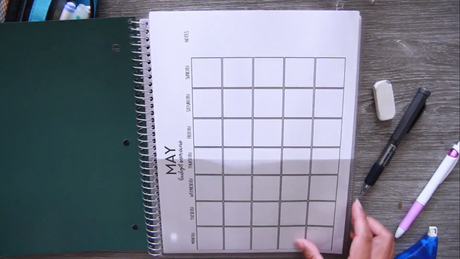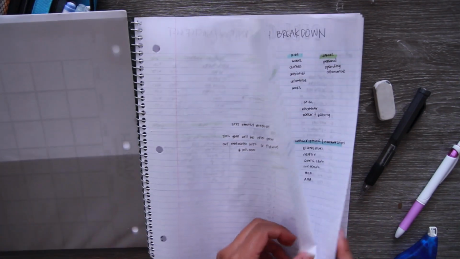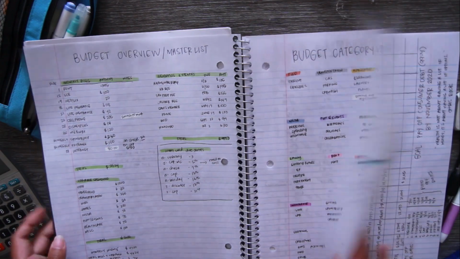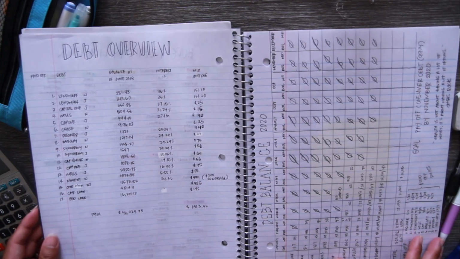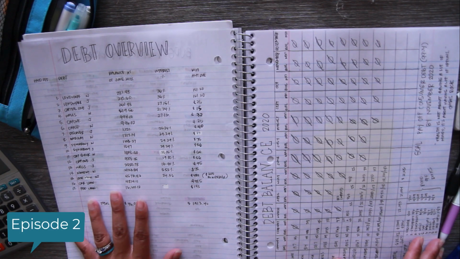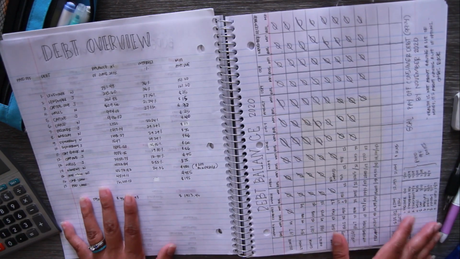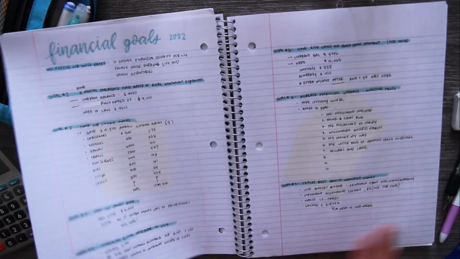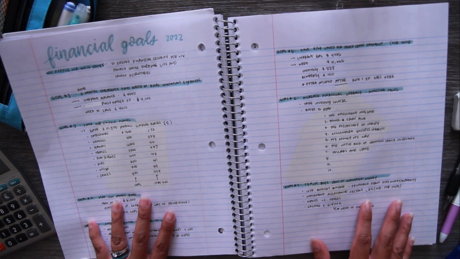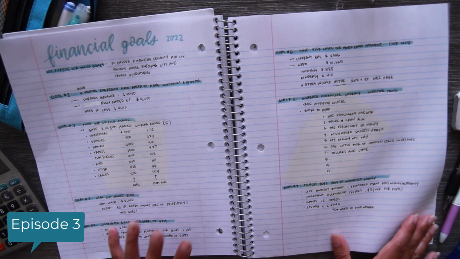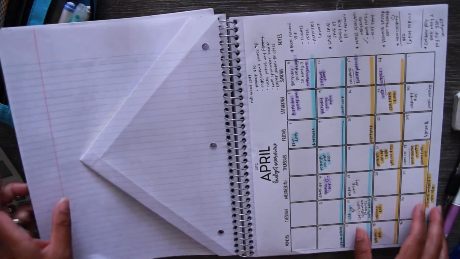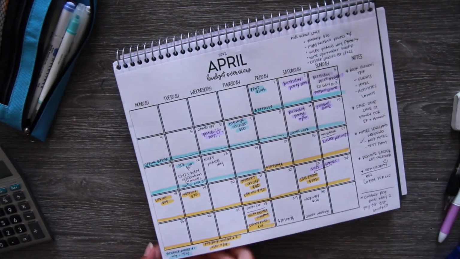So far we have created a budget overview / master list and a budget category breakdown, and I'll link the episodes down below if you want to see more specifics or details on how I set these up. There's also a debt overview video with a debt balance tracker as well. We also set up financial goals and gave you some tips on how to set that up. And then last week we set up a budget calendar, and this is for April.